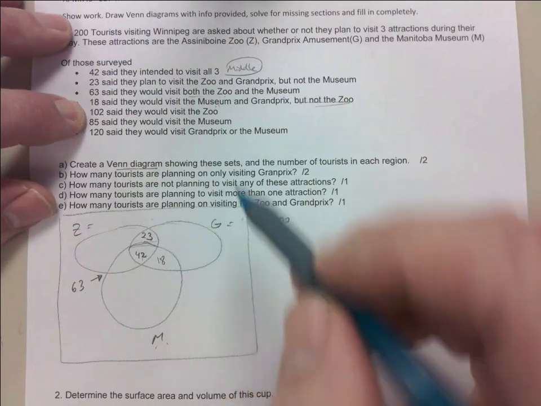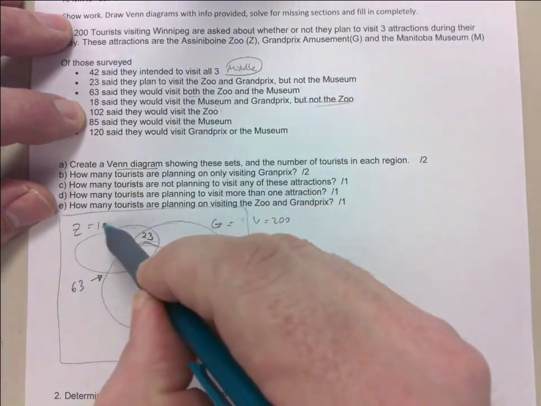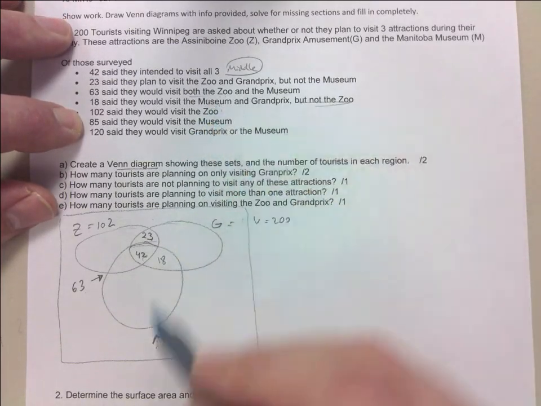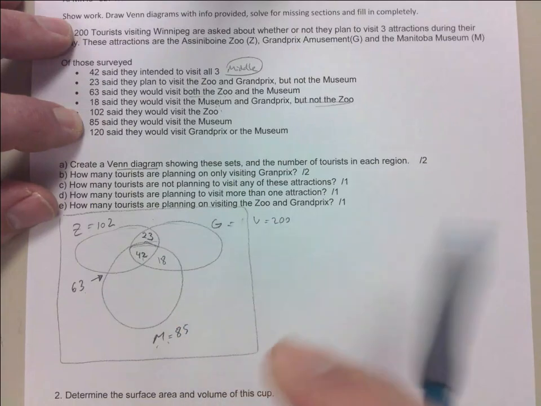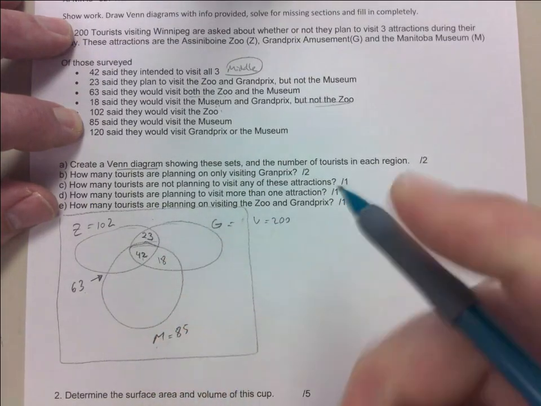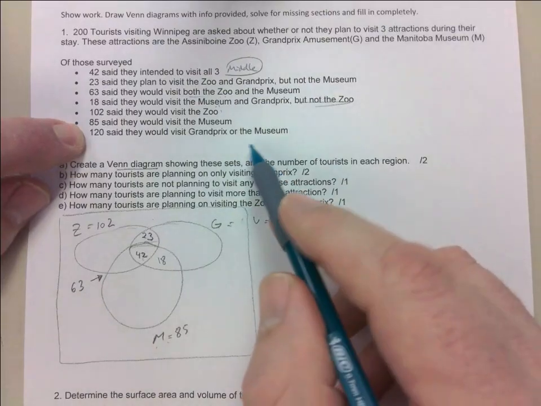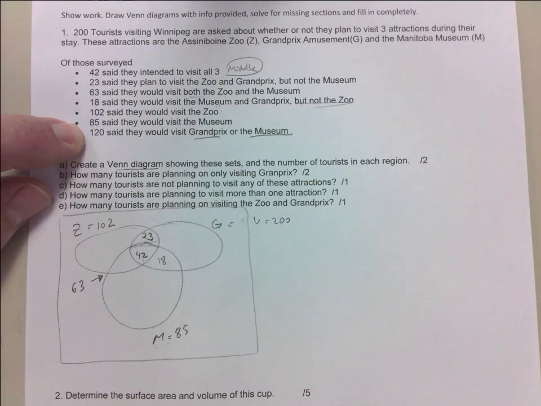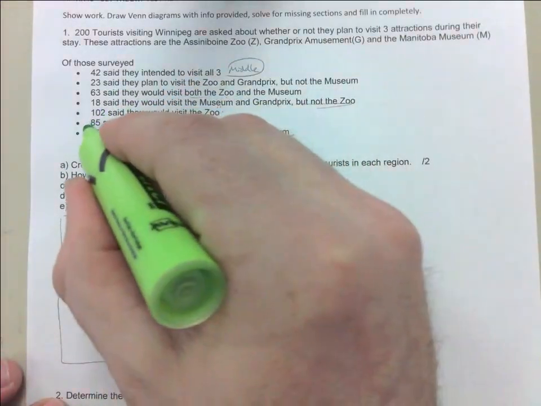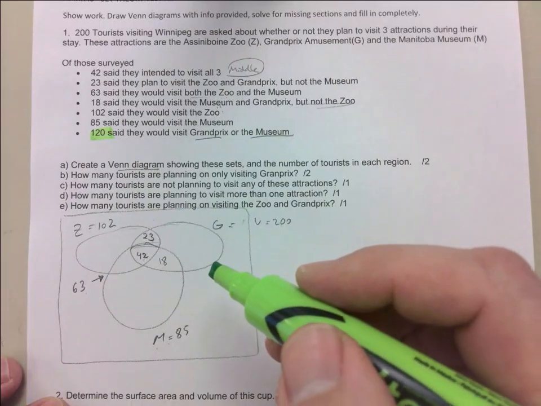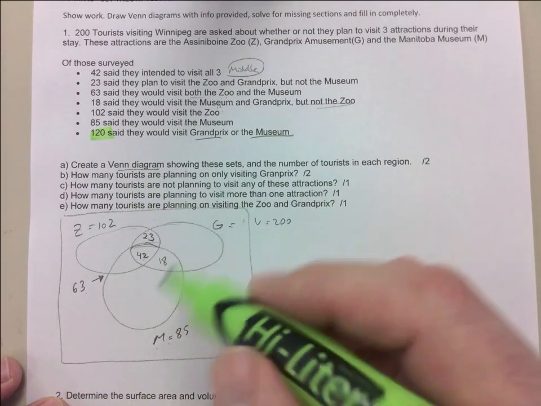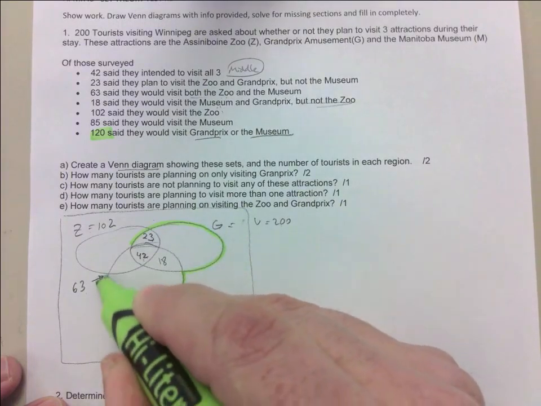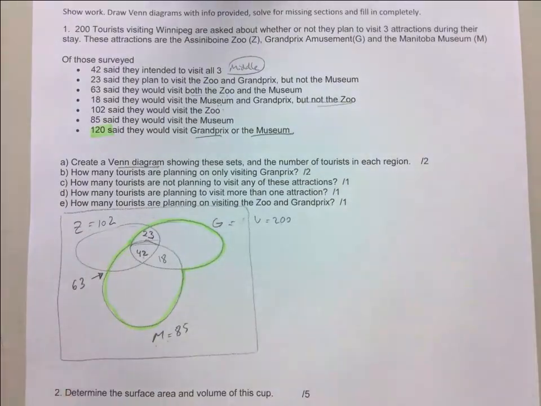102 said they would visit the zoo. So that means that this is 102 as well. 85 would visit the museum. So we know that 85 goes here. 120 said they would visit the Grand Prix or the museum. So we know that if you want to use a color, this 120 would apply to museum and Grand Prix. So I'm just making sure that I get this right. Okay, so museum and Grand Prix is 120.